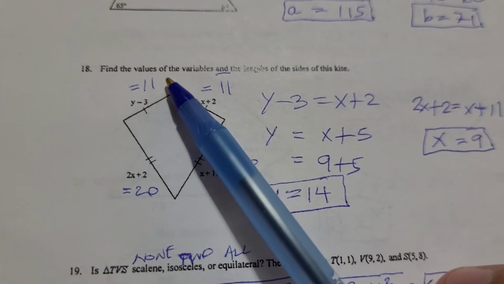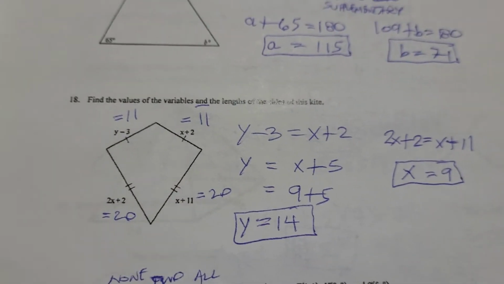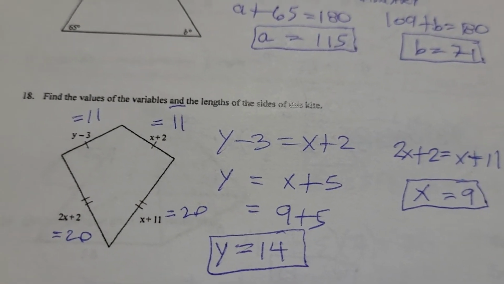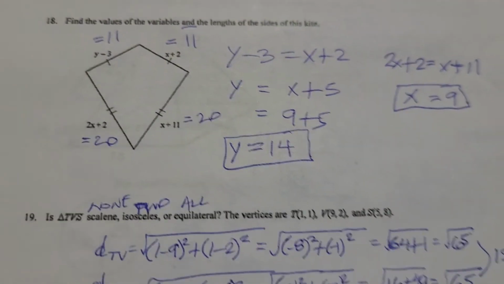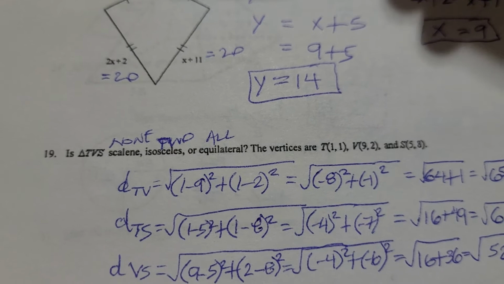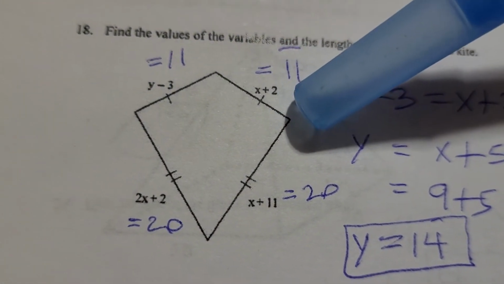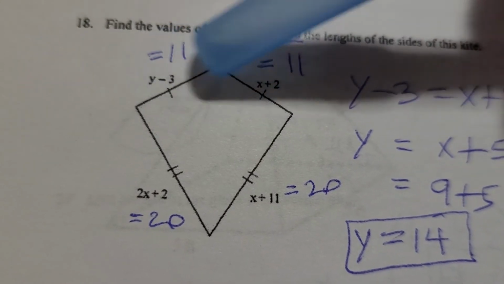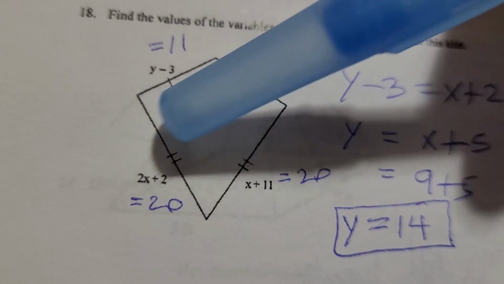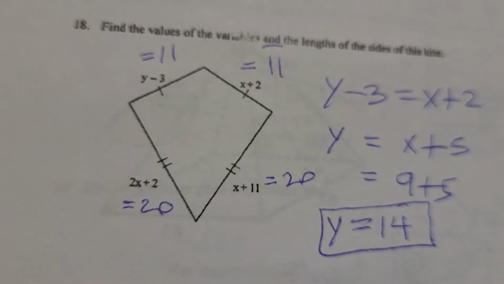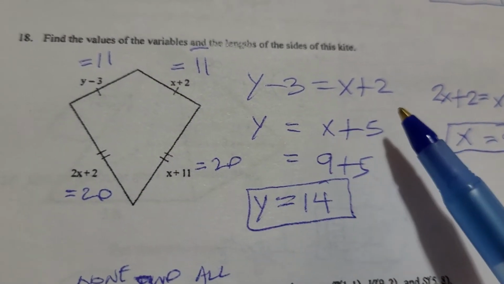Okay, number 18, find the values of the variables and the lengths of the sides of the kite. Okay, so first of all, I know that these two are the same because they have the same congruence markings. That has one slash, that has one slash. In other words, these two are equal. These two have two slashes, so I know that these are equal to each other.